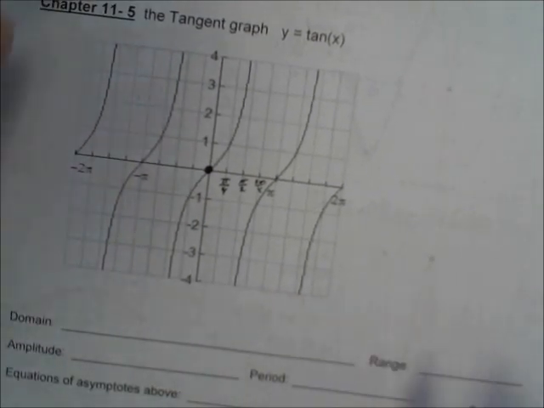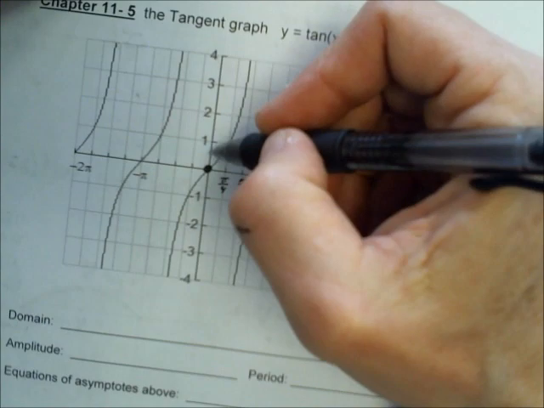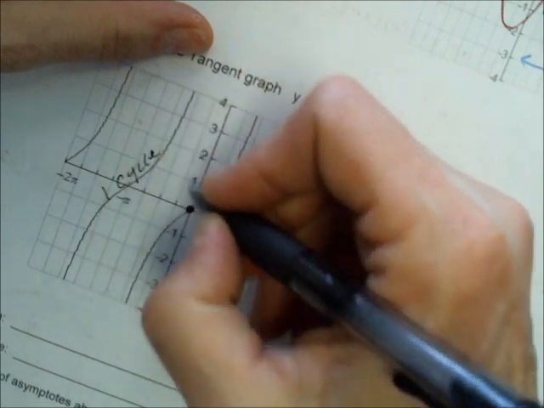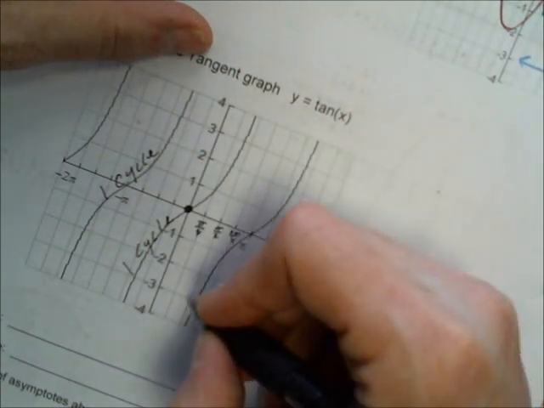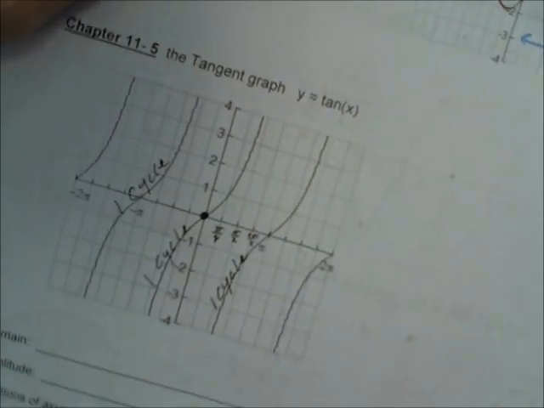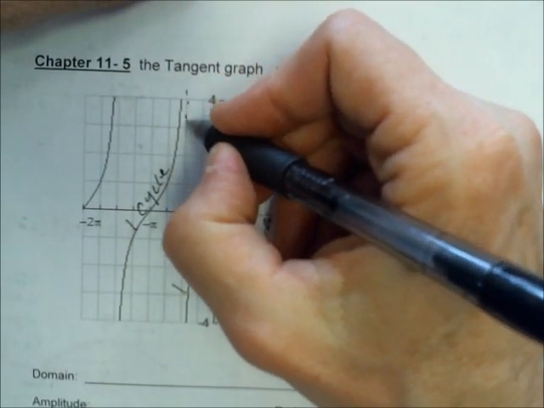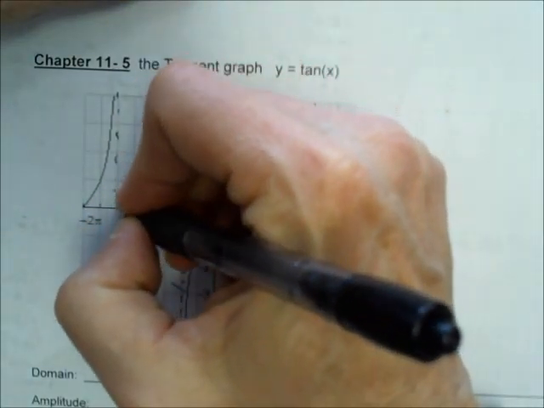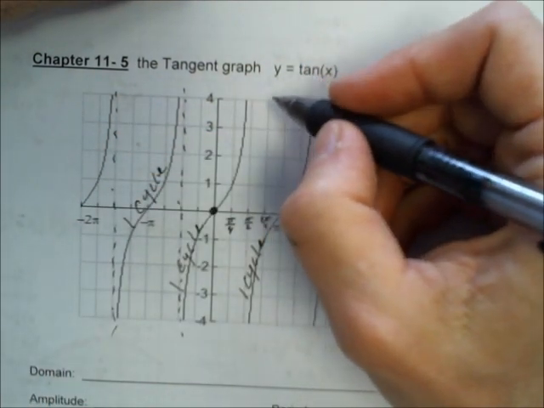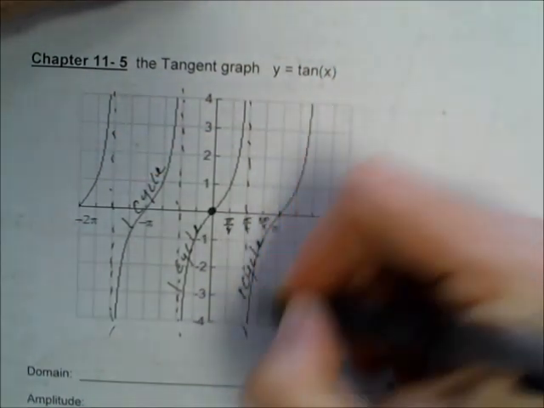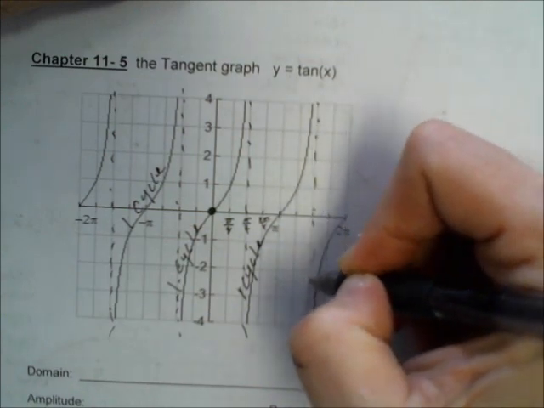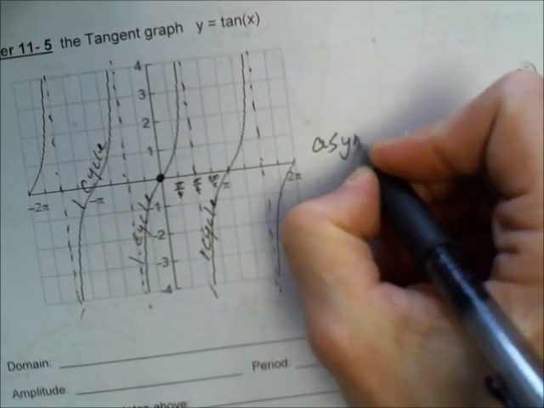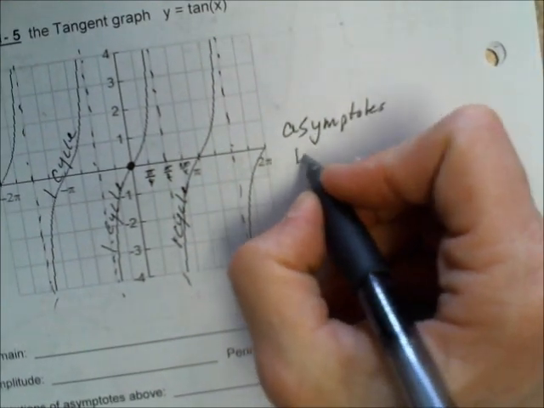On a tangent graph, you're going to have to draw dotted lines where the breaks in these cycles are. This is one cycle, and this is one cycle, and this is one cycle. In between each one of these cycles is a vertical dotted line. So draw this in between every single cycle you see. We'll talk about this a little bit more in the next video. But these dotted lines are called asymptotes. We've talked about them before. The asymptotes are between each cycle.